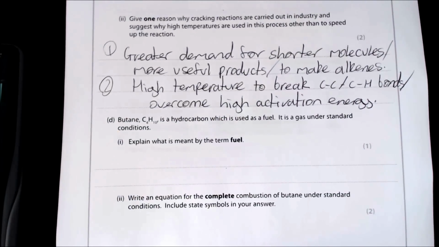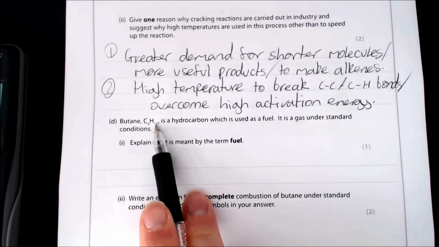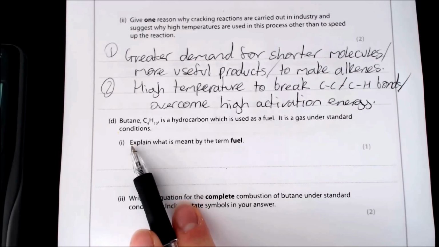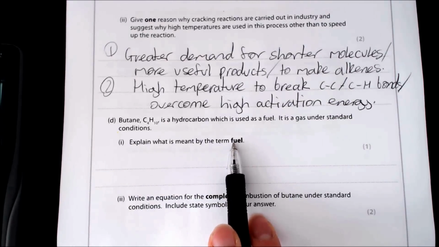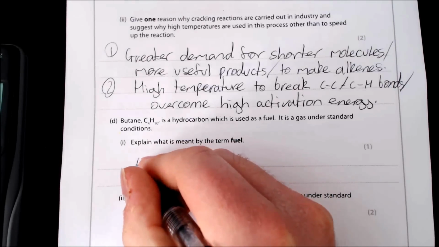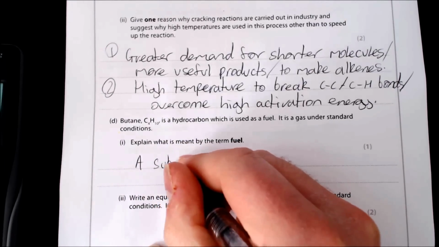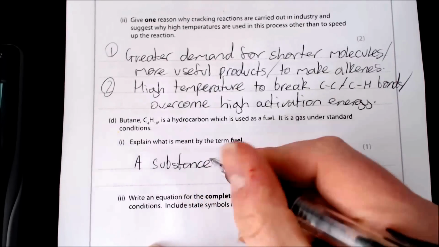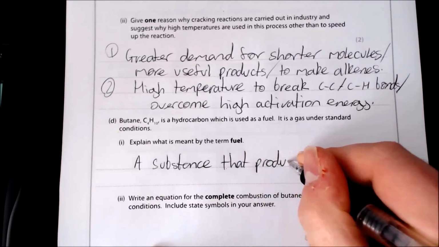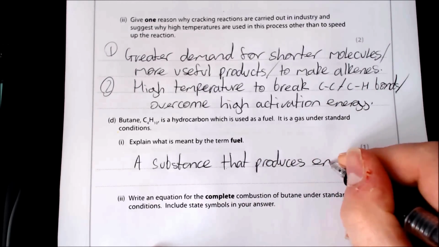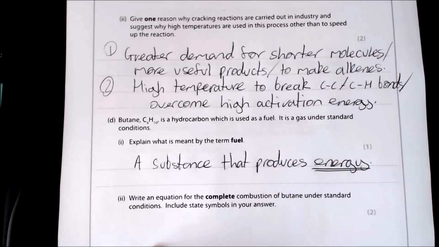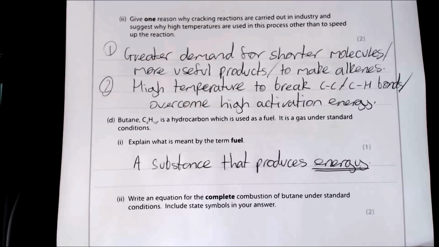Okay, so the next one says butane C4H10 is a hydrocarbon which is used as a fuel. It is a gas under standard conditions. Explain what is meant by the term fuel. A fuel is something that produces energy, so simple as that. So we'll put a substance that produces energy, or you can say heat as well, because that's what the fuel does. So obviously you burn the fuel and you get heat from it, so we can use it to power things.